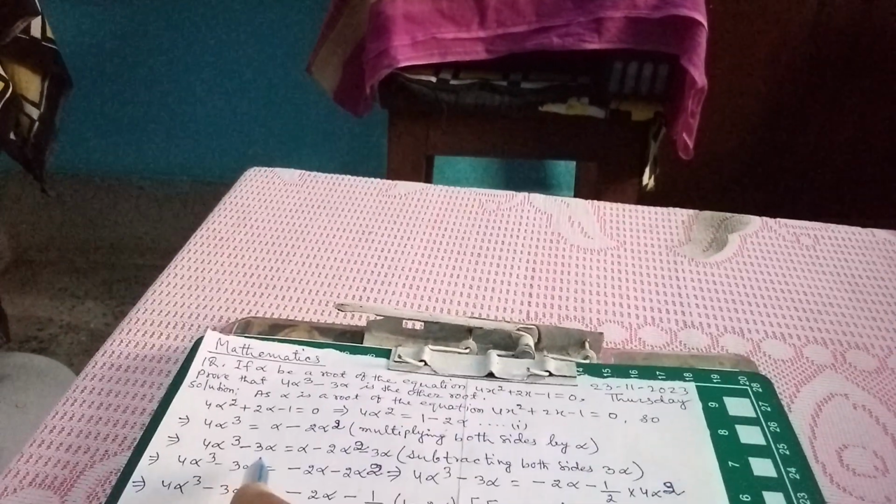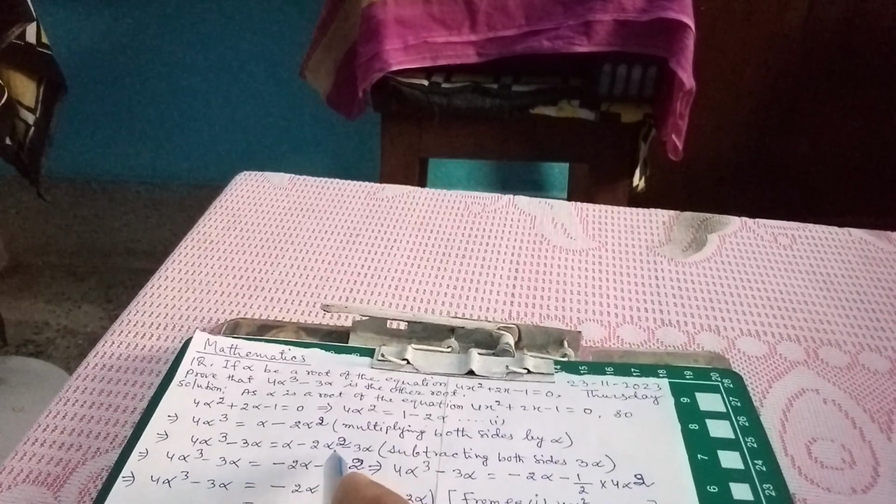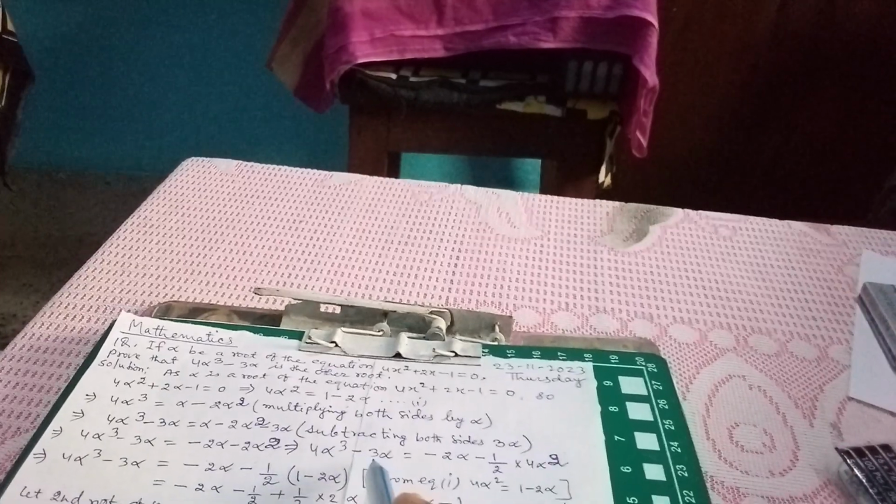Okay, and now we are subtracting 3 alpha both sides, then we get 4 alpha cubed minus 3 alpha equals to alpha minus 2 alpha square minus 3 alpha, and this we get 4 alpha cubed minus 3 alpha equals to minus 2 alpha minus 2 alpha square, because plus alpha and minus 3 alpha gives minus 2 alpha, and again 4 alpha cubed minus 3 alpha equals to minus 2 alpha minus 1 by 2 into 4 alpha square.